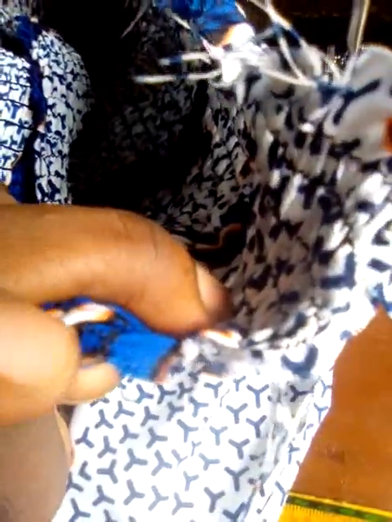Look at it here. I sew it 4. Wait, look at it here. These 4 things I sewed. See it here? Did you see it here? Look at it here. 4. So it will turn it to this cube shape.